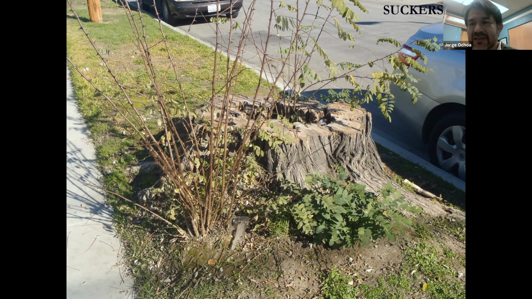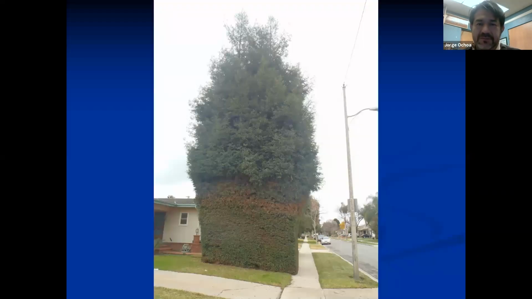Usually those are removed because their attachment is not going to be good. And if they are allowed to grow bigger, eventually they're going to be a problem. Not always, because sometimes if a sucker is growing in the right area where you want it to create a screen or in a desirable spot, then you can just train it, work with it, and that could become a desirable plant. But just be aware that any kind of shoot that comes from below the ground, from the roots, is going to be referred to as a sucker in the plant world.